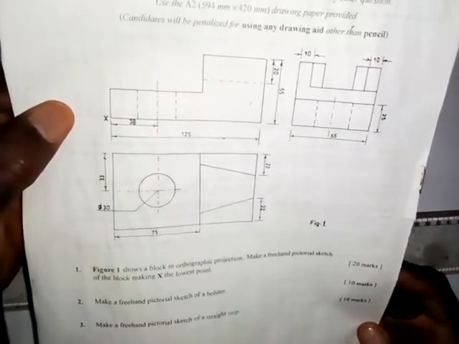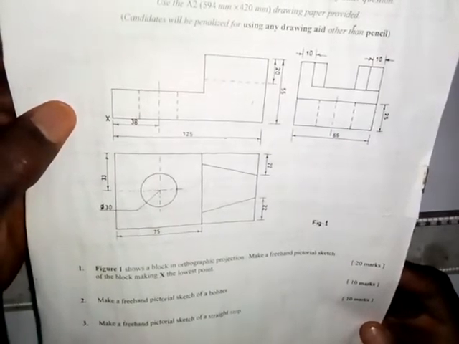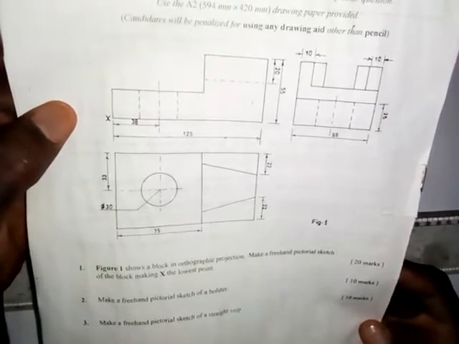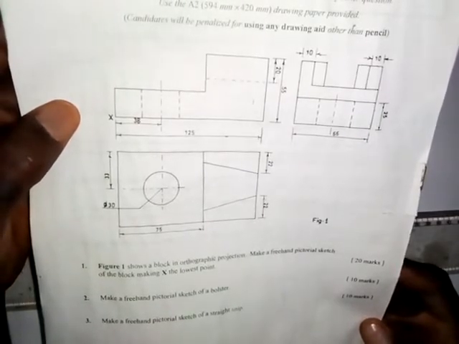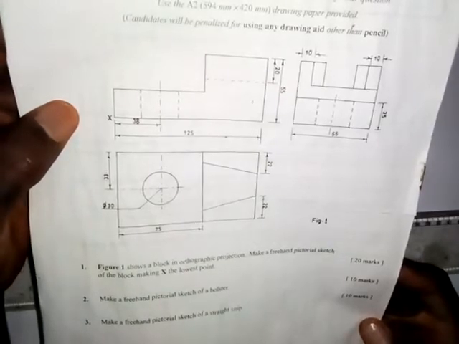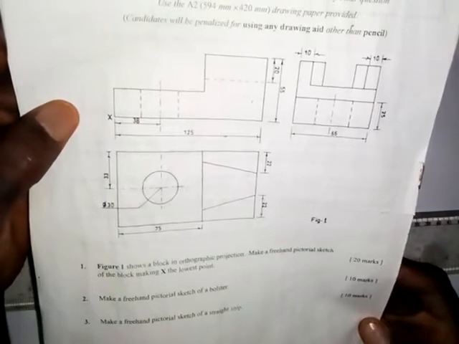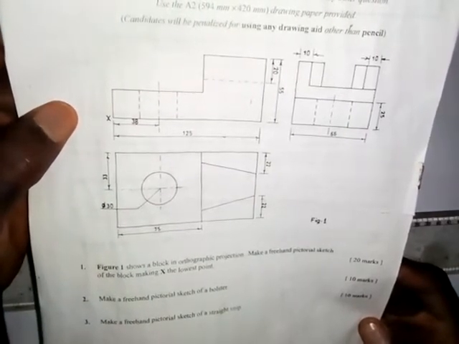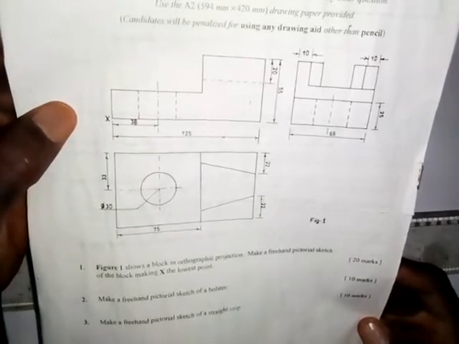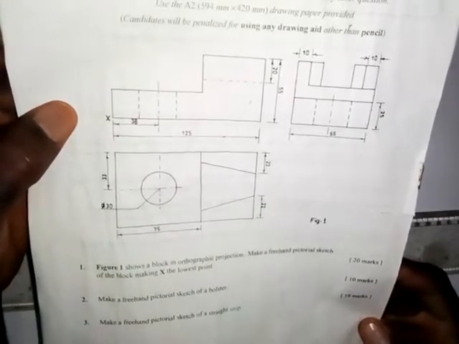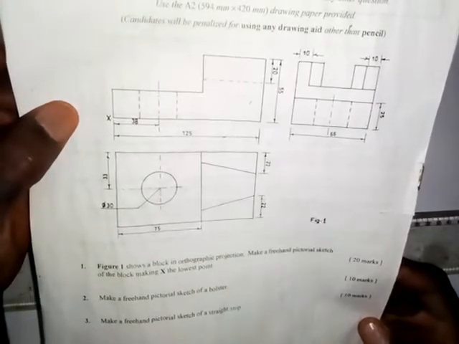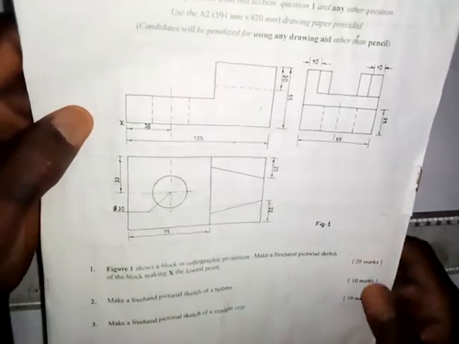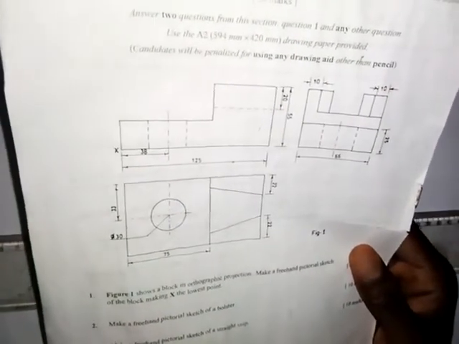The reason I'm doing this is that I've seen a question like this given to candidates to sketch, and a year after, the same question was repeated, and the candidates were asked to use instrument to produce its isometric view. So that's the reason why I want to use instrument to produce the isometric view of this object after I have done the freehand sketching.